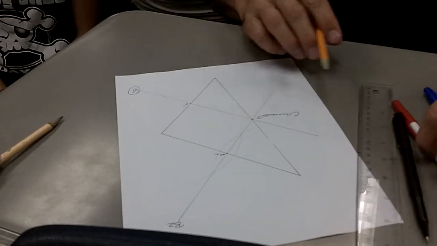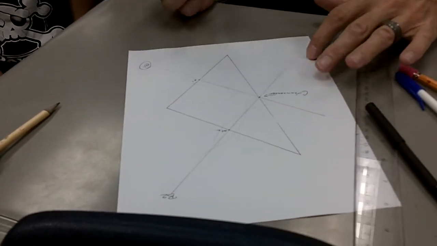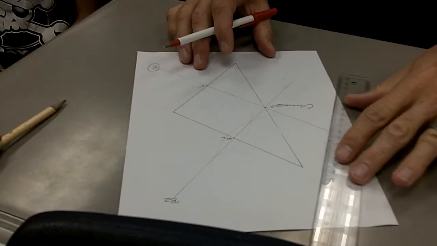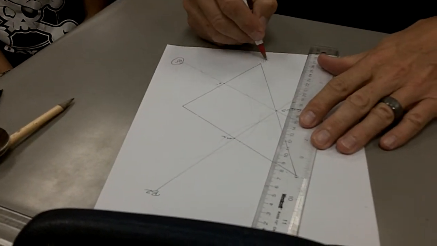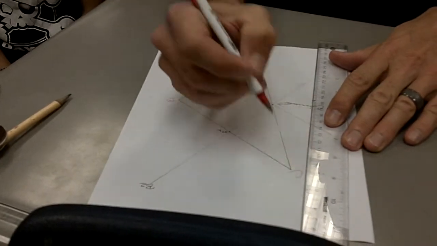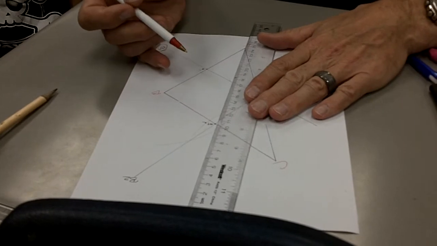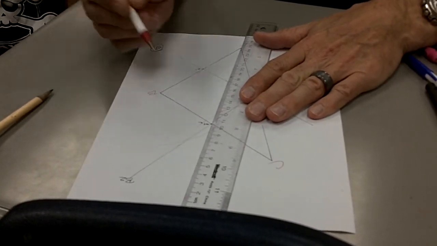Now what's cool about this is that once you get your midpoints, the medians come easy because the median is vertex to midpoint, and that helps me find the centroid. So if I take my vertices A, B, and C and connect each to the midpoint of the opposite side, I get a median. I'm switching colors so it pops out, you can see it.